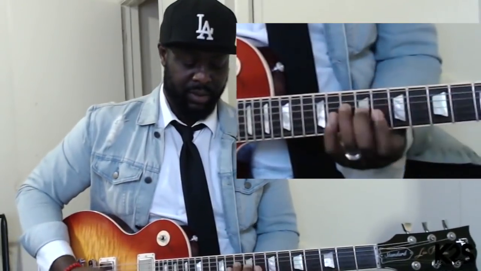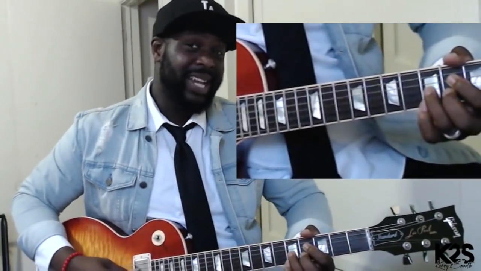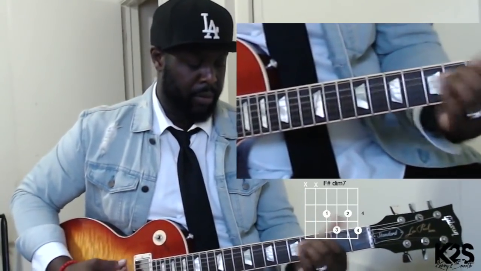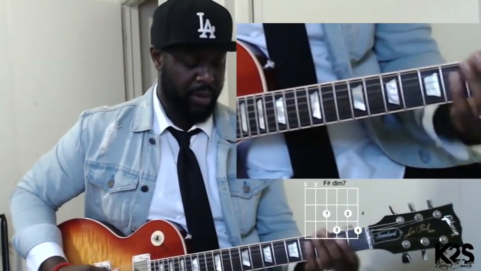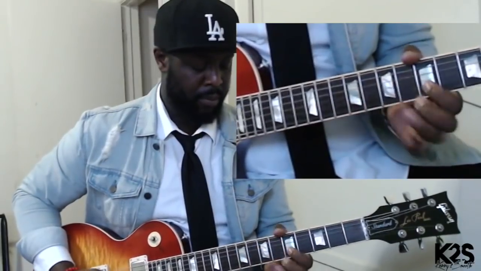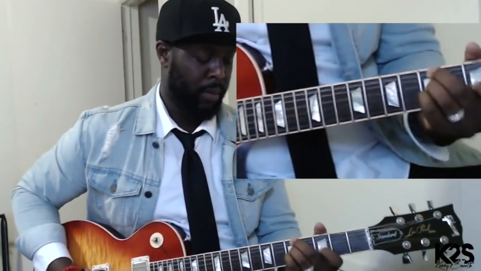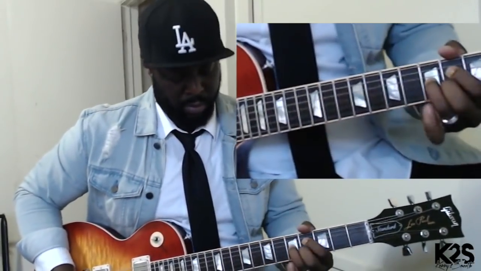That's C. Back to that diminished. F sharp diminished. Back to that G minor. We can do a 7. See how I did that movement or whatever.